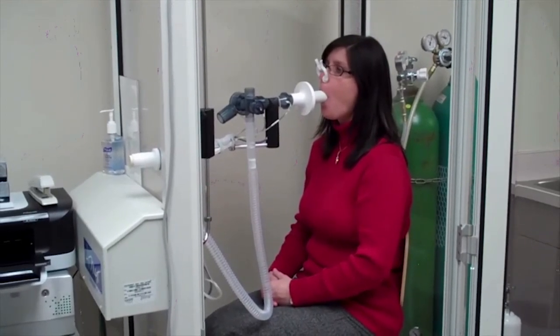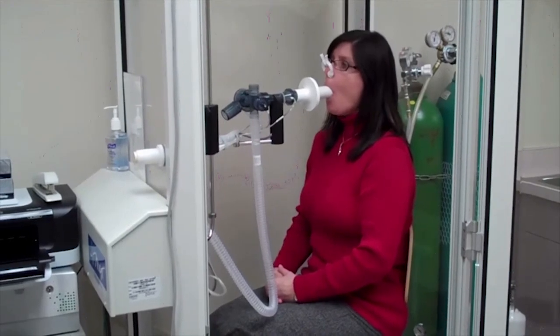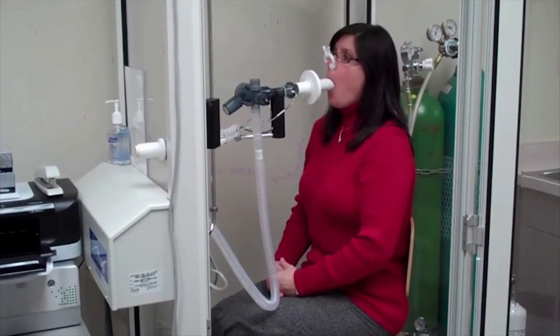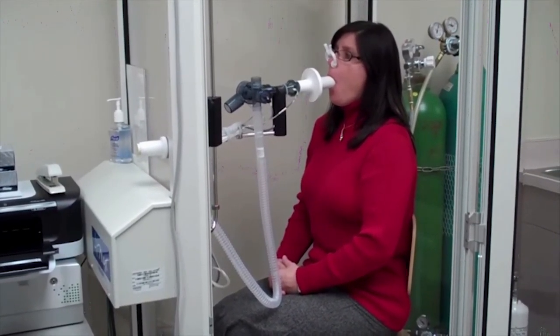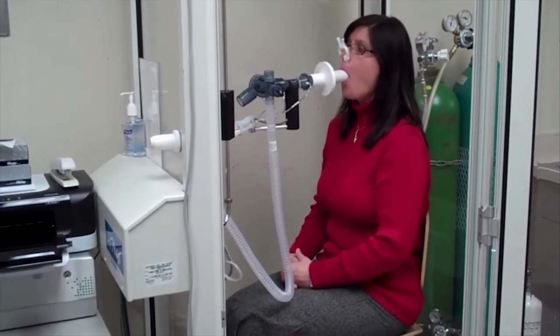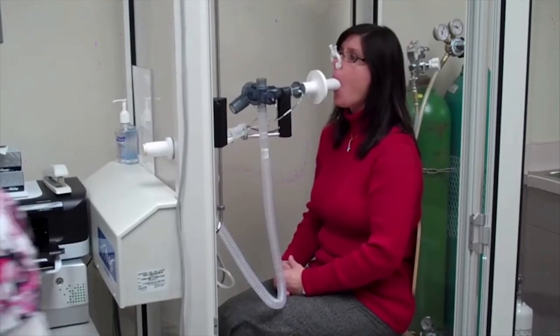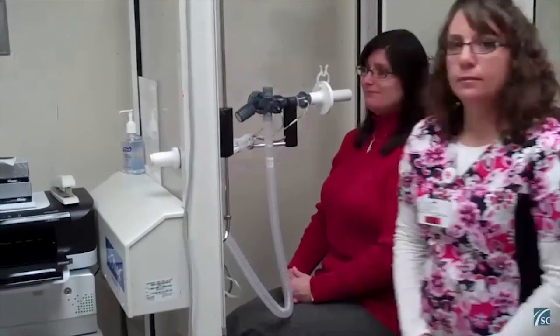Big breath in. Hold breath. Keep holding. You're halfway there already. Keep holding. Blow it all out. Blow, blow, blow. Okay. That completes our pulmonary function test.